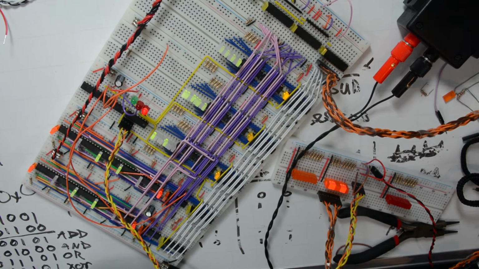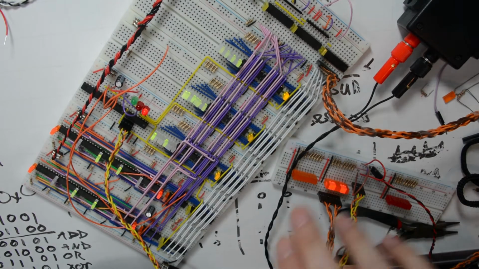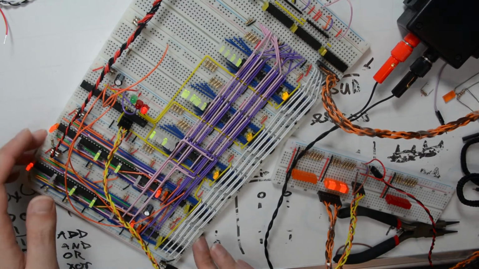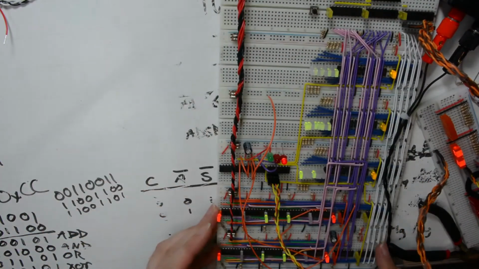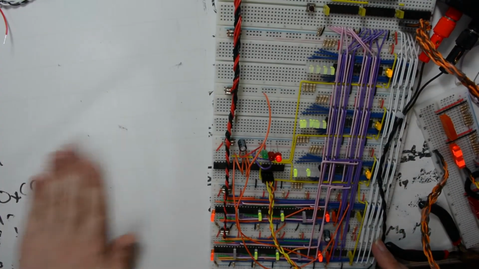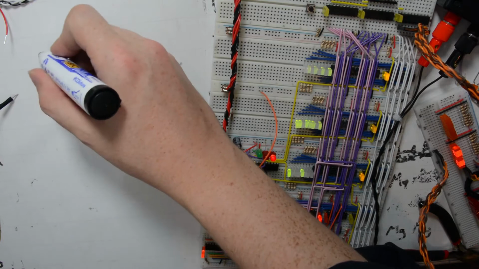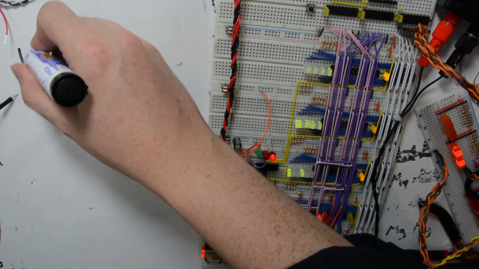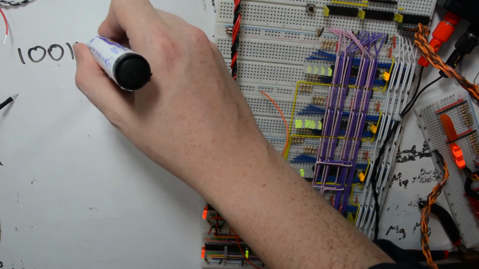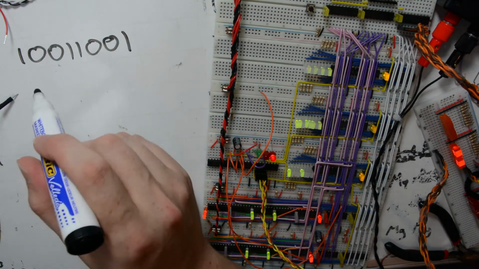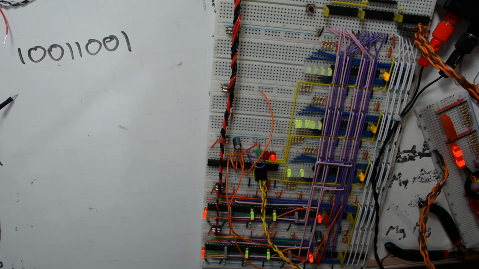And I've currently just got a little bit of test input here at the moment, and it's these 2. Let's give a little bit of space. Will you be able to see that there? Yeah. 1, 0, 0, 1, 1, 0, 0, 1. And, what was it? Let's have a look.